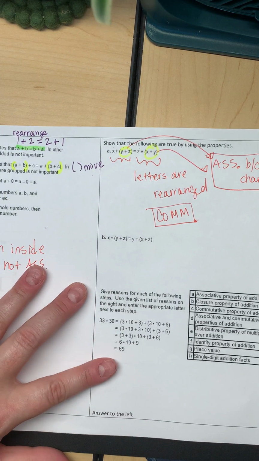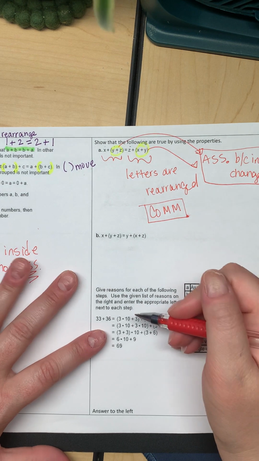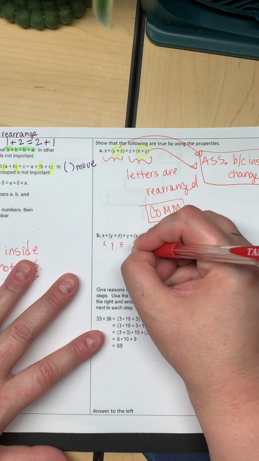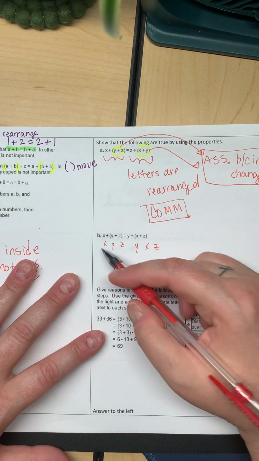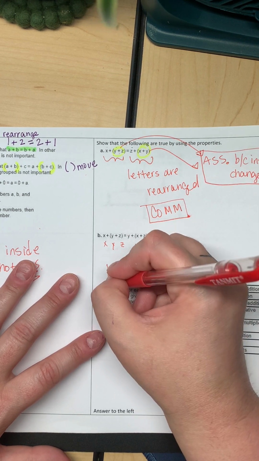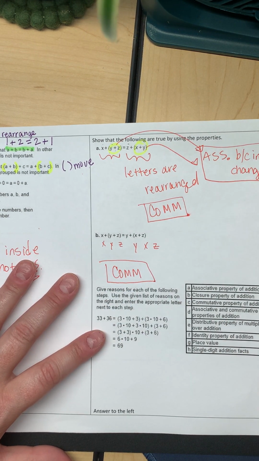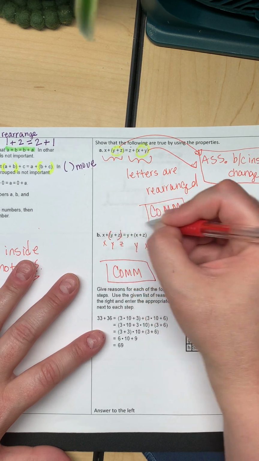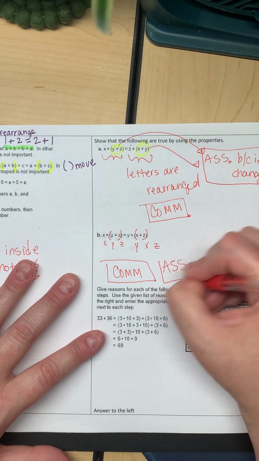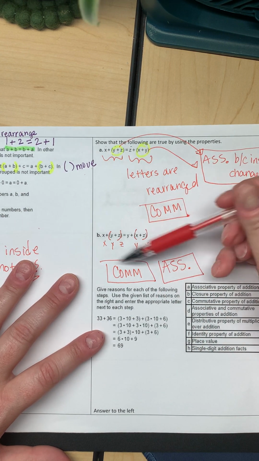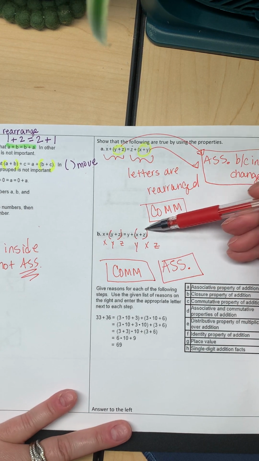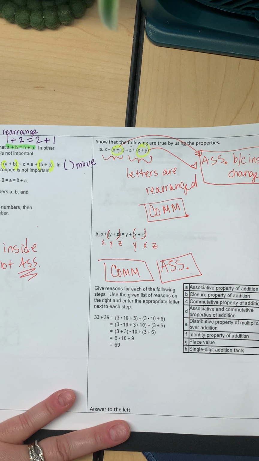Okay, let's look at this next one. First, let's check to see if the letters are rearranged. We have XYZ, YXZ. Yep, those are rearranged, so it's definitely commutative. Okay, let's check the parentheses. We got a Y plus Z and an X plus Z. Those are not the same things, so it's associative. So, because my letters rearranged, it's commutative. Because the things inside the parentheses changed, it's associative.